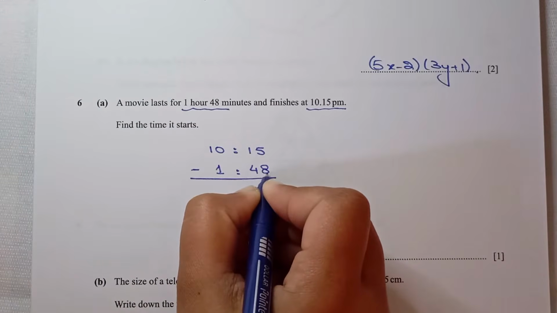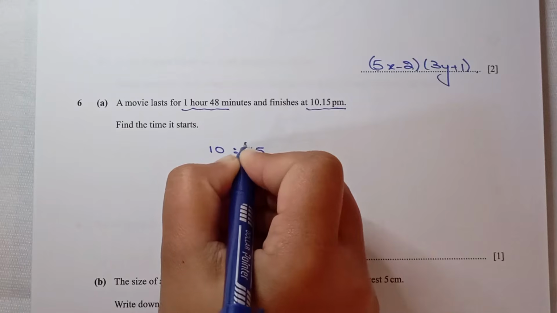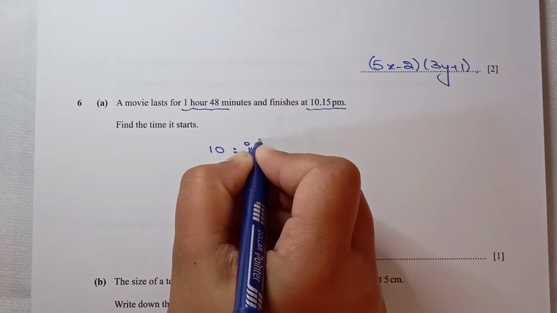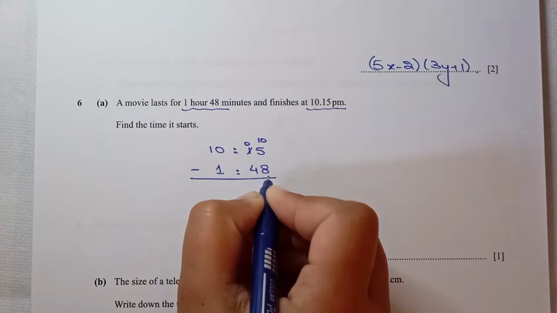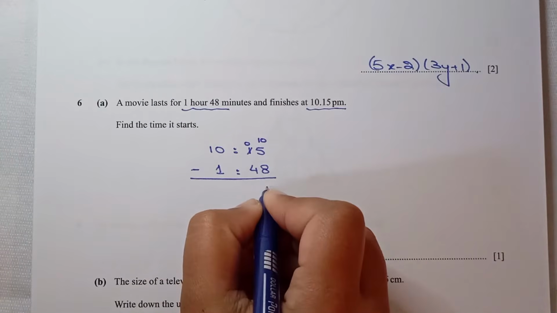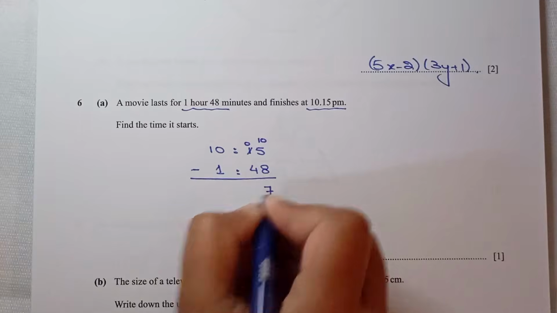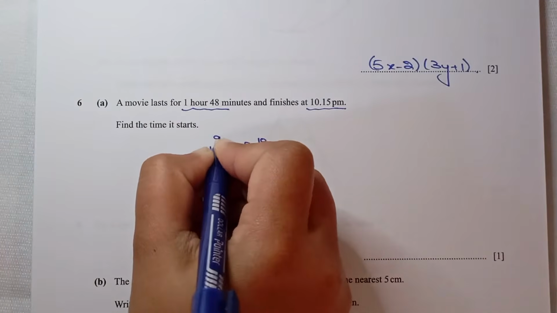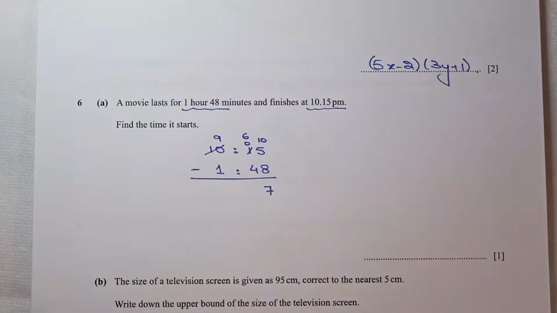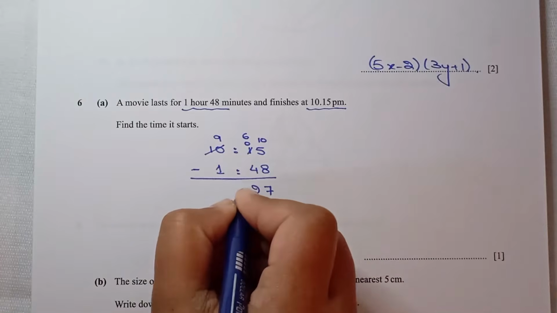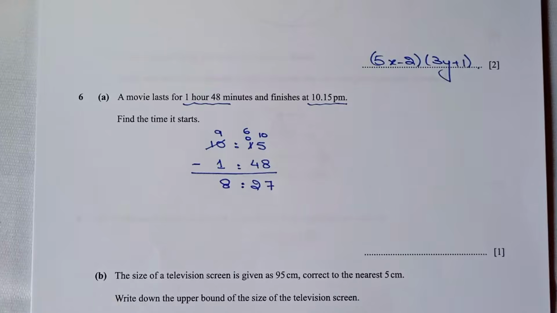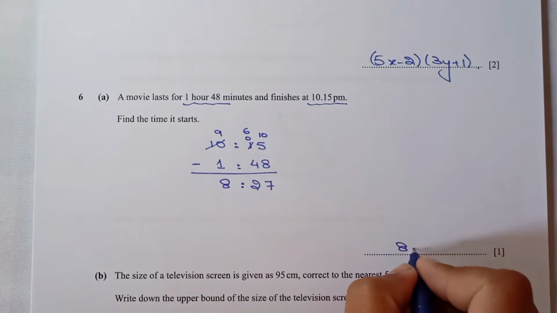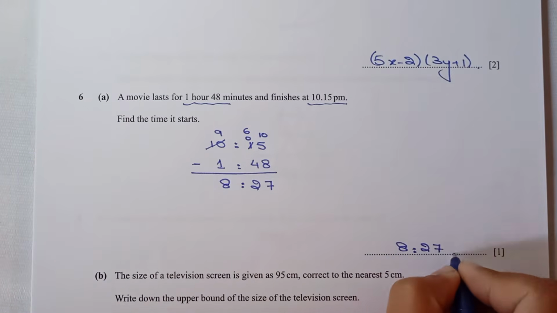From 5 we can't take away 8, so we have 0 over here and we have 10 over here. So 10 minus 8 would be equal to 2, and 2 plus 5 is 7. Okay, now we have 9 over here and 6 over here. 6 minus 4 would be 2, and 9 minus 1 is 8. So at 8:27 p.m. the movie starts.